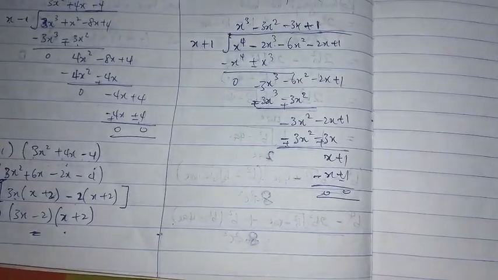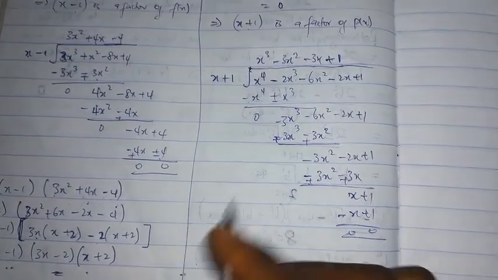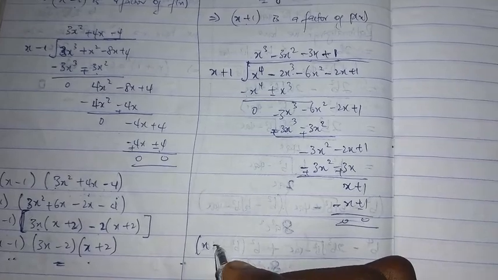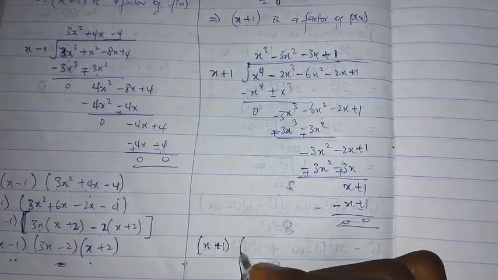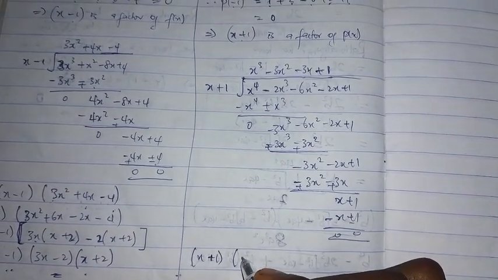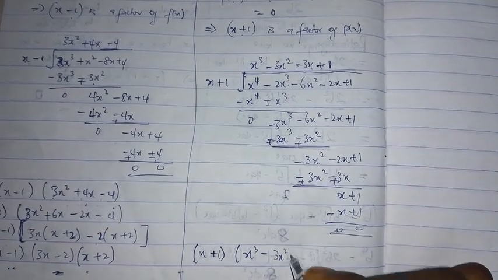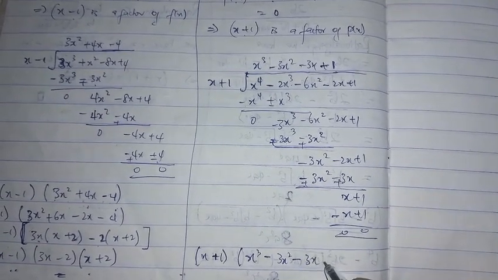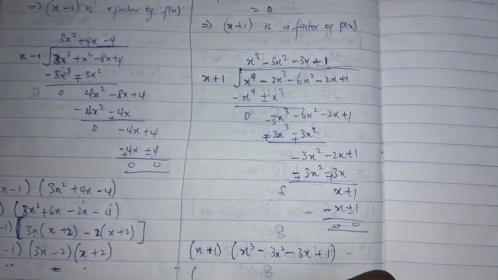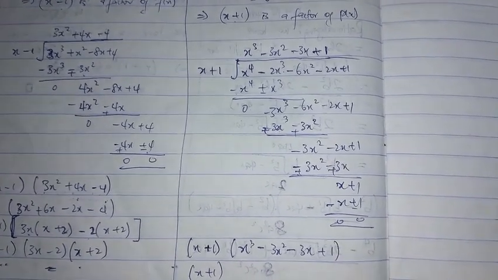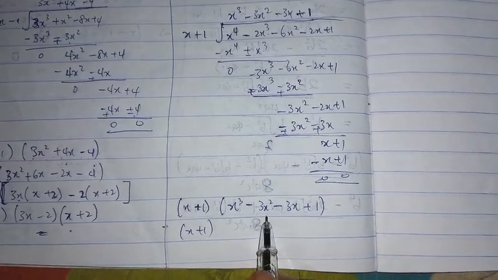So, as simple as this. So it means my factors are x plus 1, and my new factor is x cubed minus 3x squared minus 3x plus 1. Now, on factorizing this, what will I have?